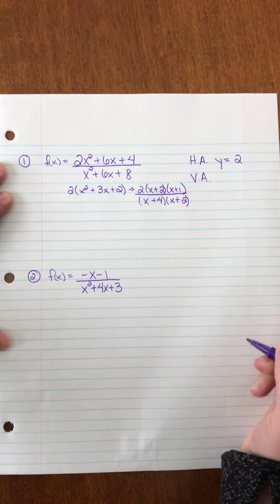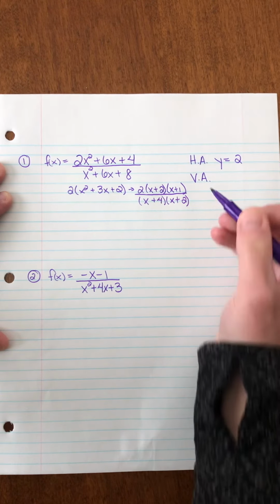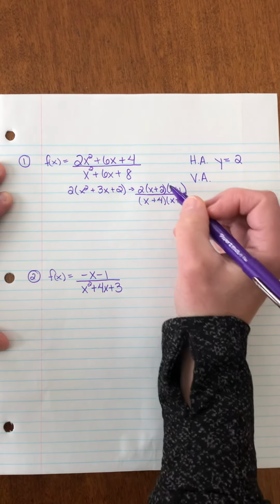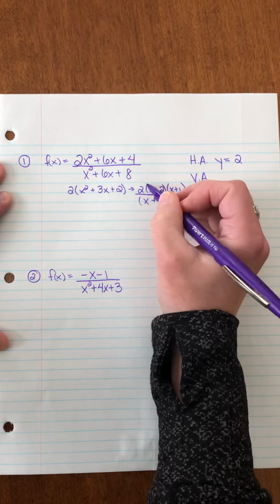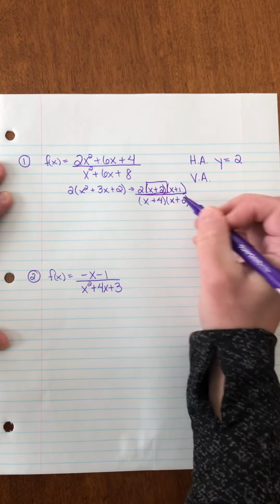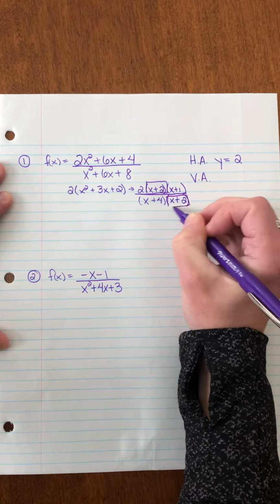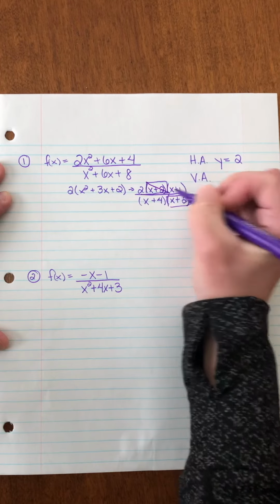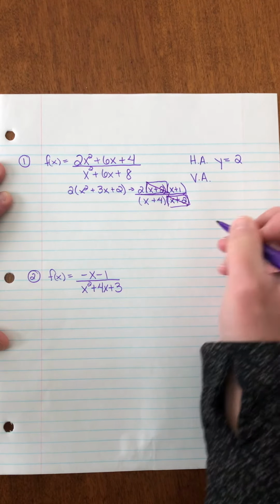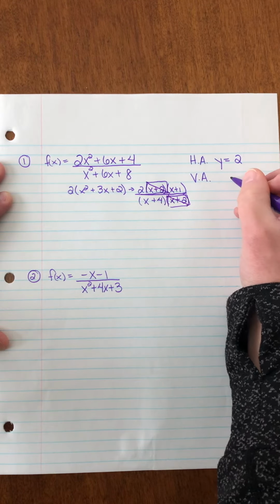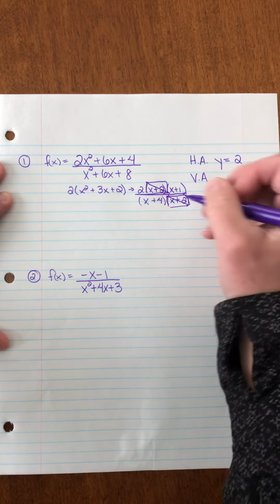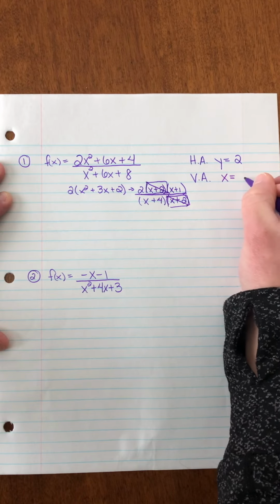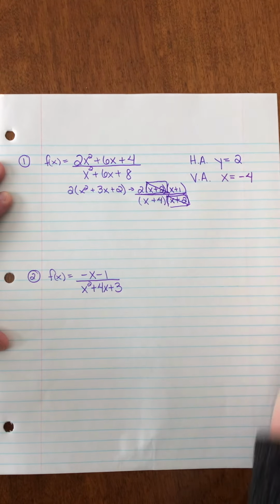All right, so now we get into the part where my vertical asymptote is the zeros of the denominator. However, if you notice, once we factor, we've got a pair, an x plus 2 on the numerator and an x plus 2 on the denominator. So we can cancel those out. So my vertical asymptote is the zeros of the denominator, but what's left on the denominator is x plus 4. So my vertical asymptote is going to be x equals -4.